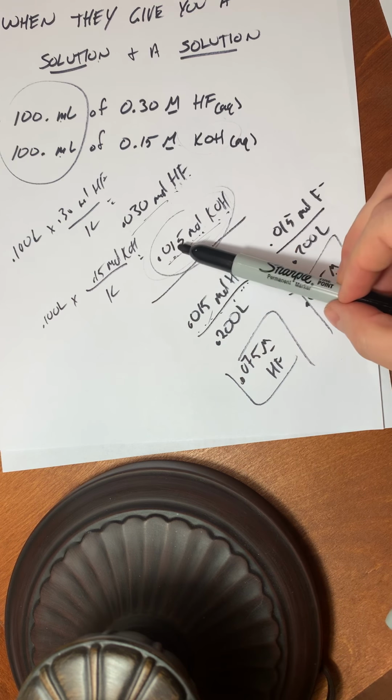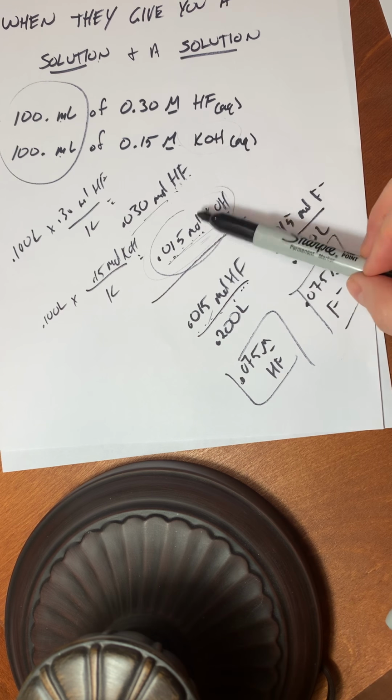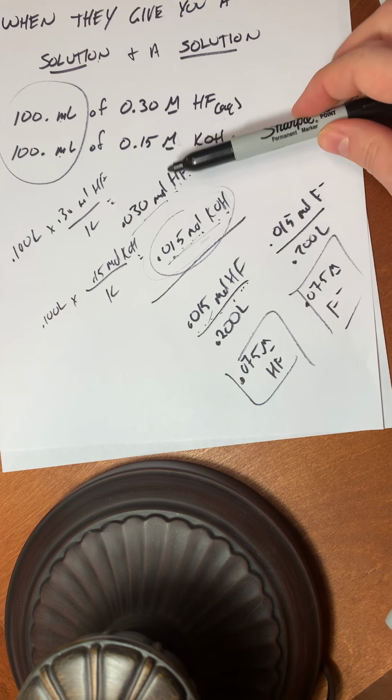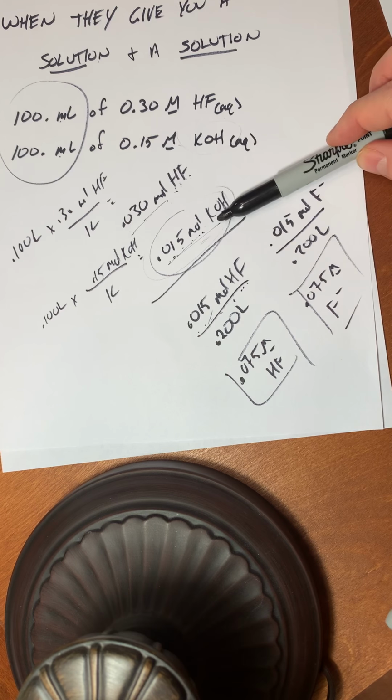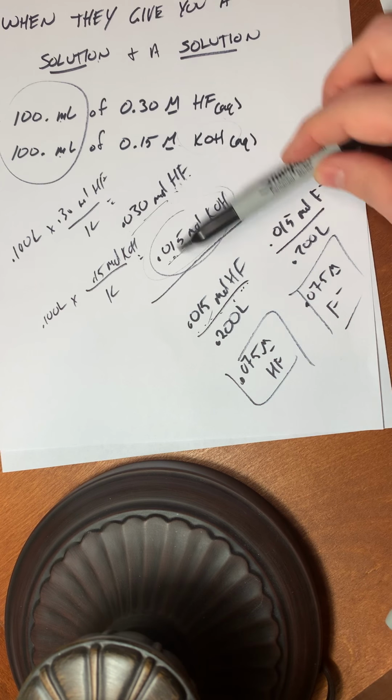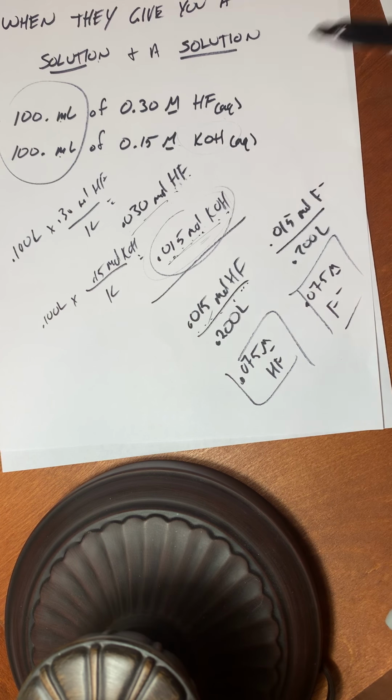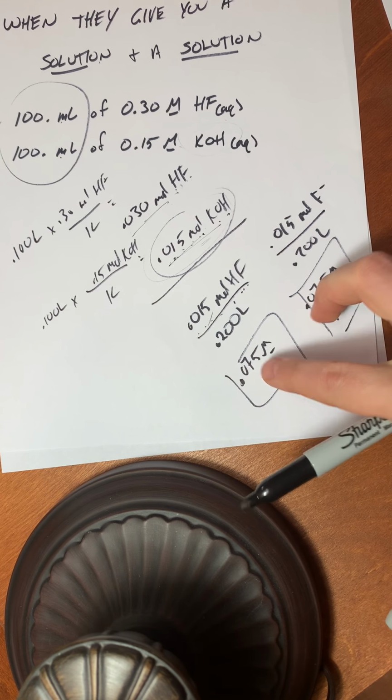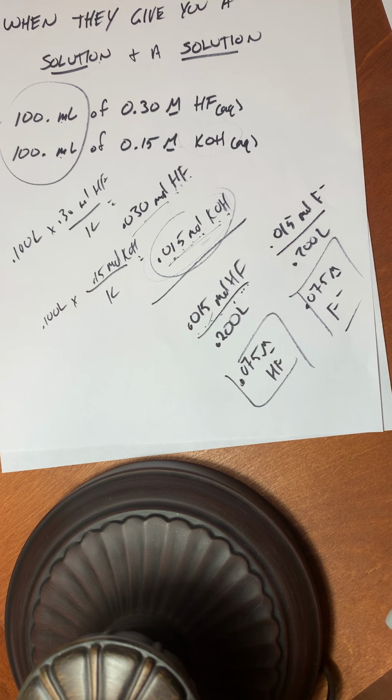So that's how much we're going to convert over. We're going to use that to convert that HF. 0.015 moles of it becomes F minus, leaving you with 0.015 moles of HF. Divide that by the new volume, 0.075 molar HF, and again, in this case, 0.075 molar F minus. Those two values get plugged into your initial concentrations in your ice table.